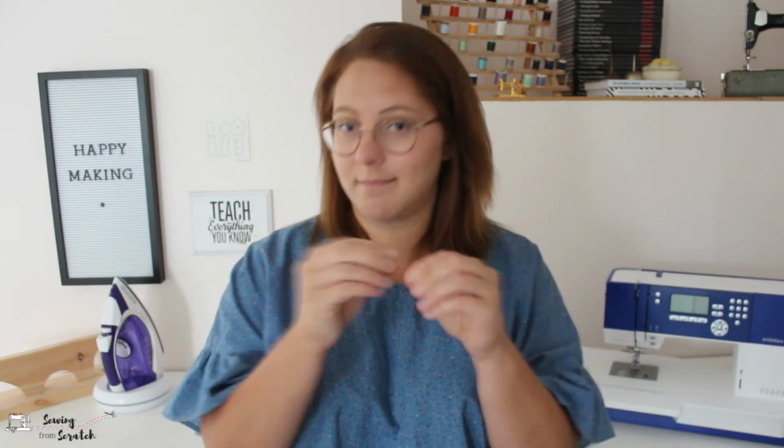Okay, next up, you might have heard of this, but elastic thread. This is, again, the shirring trend. This is something that we're seeing more and more of. It is literally tiny little elastic wound around a spool thread. You use it in your bobbin thread to do shirring.